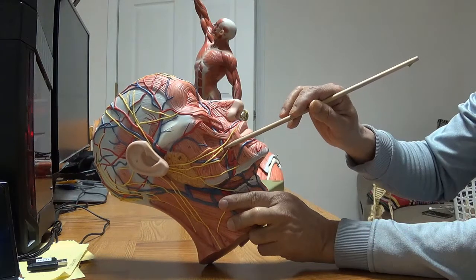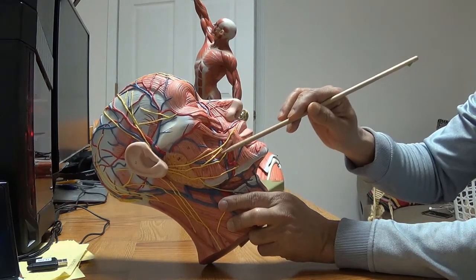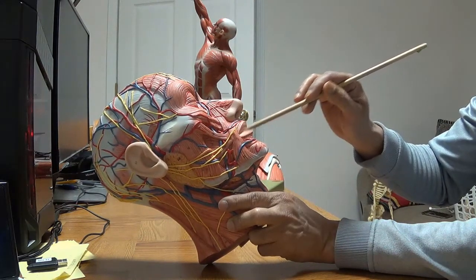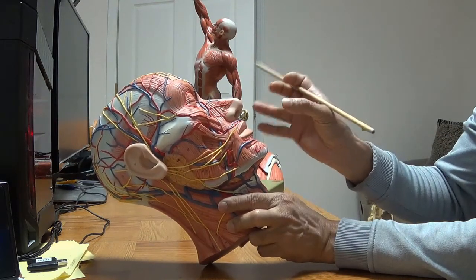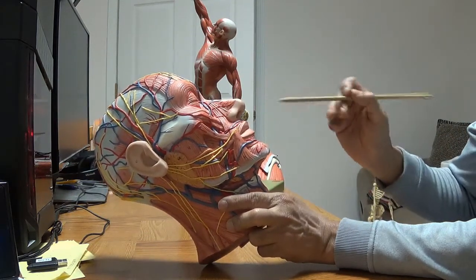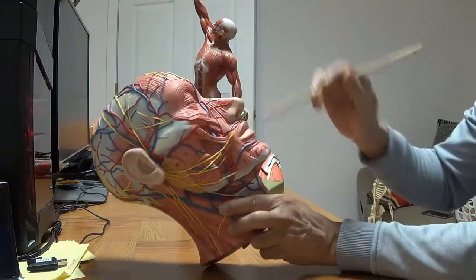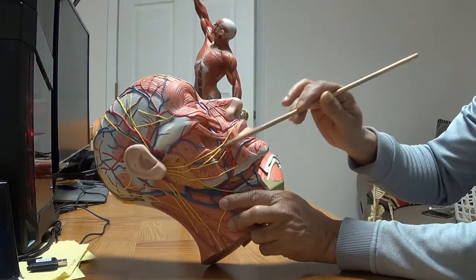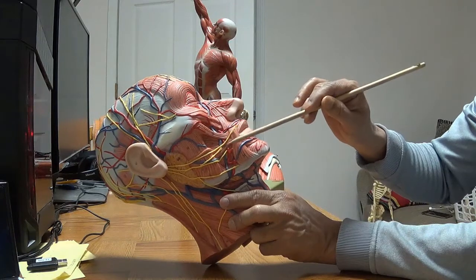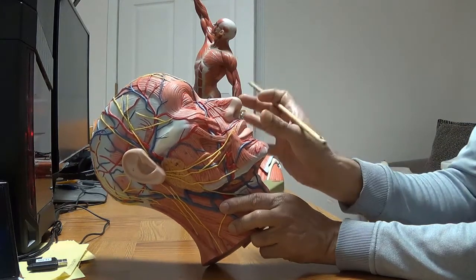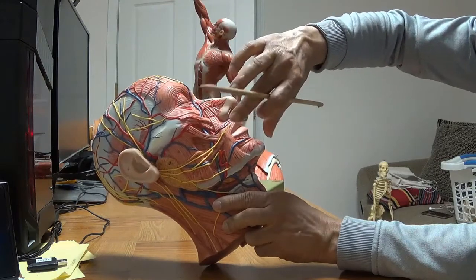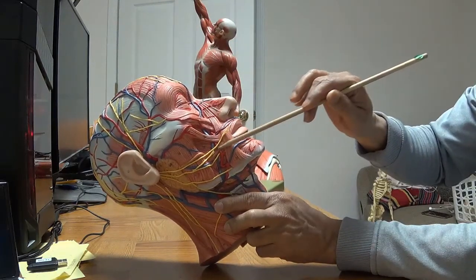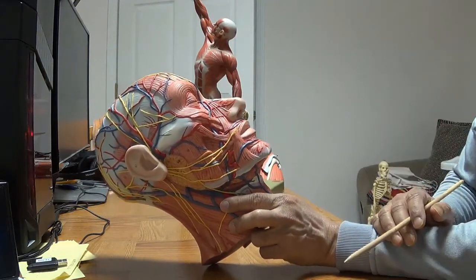So when this muscle contracts, it pulls the mouth from the side, so the mouth will be widened sideways. There is another one on the opposite side, so when both of these risorius contract, the mouth gets wider or opens more this way. That's why this is called the smile muscle.